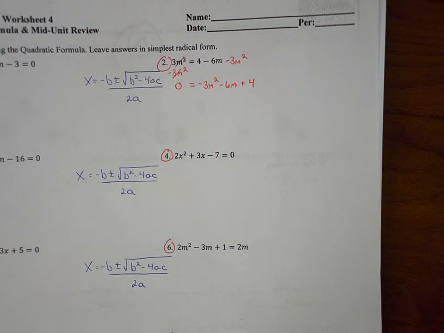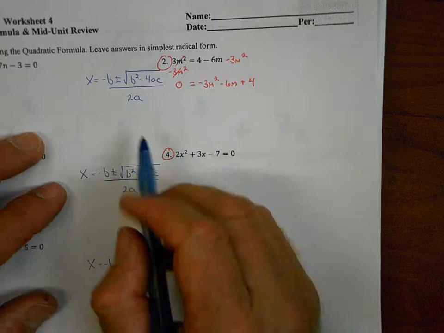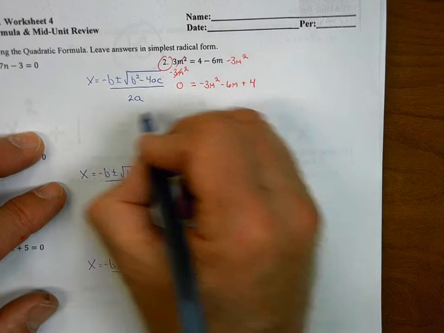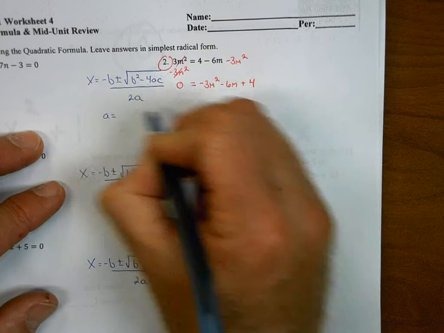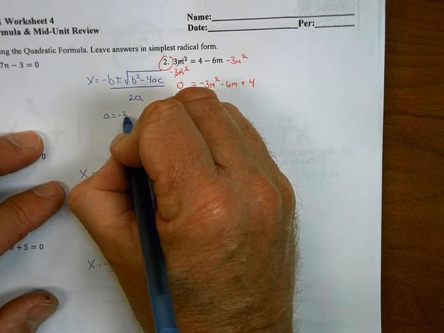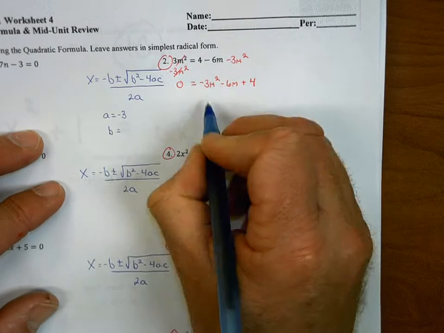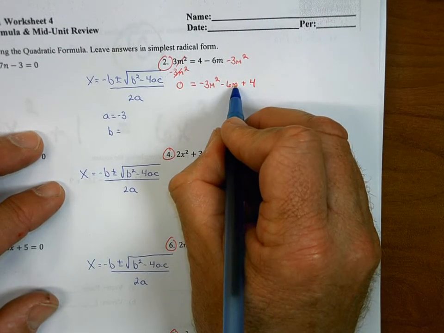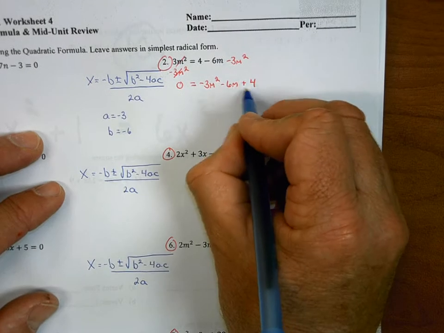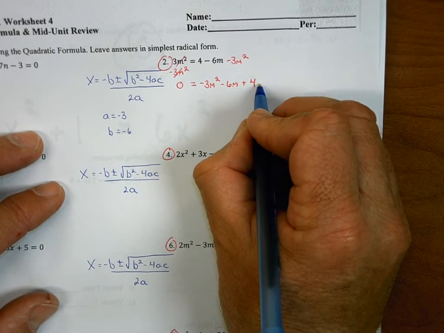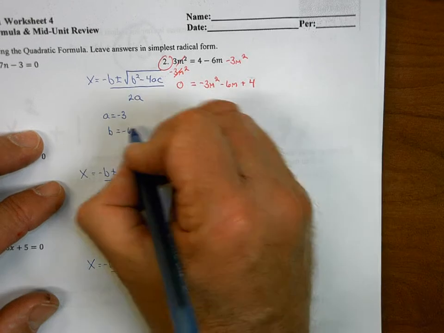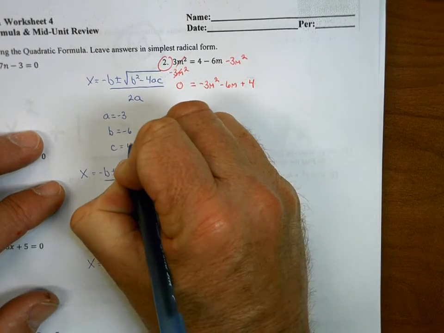Once you have the problem equal to 0, then you could identify your a value, your b value, and your c value. So your a value is going to be the number in front of the squared part, so this would be negative 3. Your b value would be the number in front of the m part, which we call the linear term, so that would be negative 6. And then your c value will be your constant. It's the number that has no variable next to it, an m squared or an m. So your c value in this case would be 4.